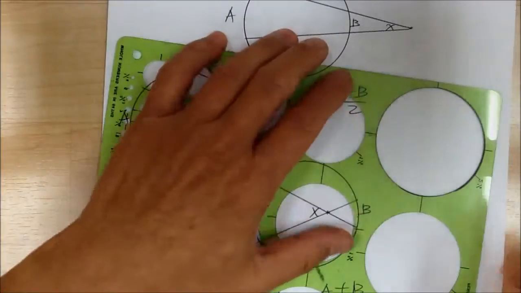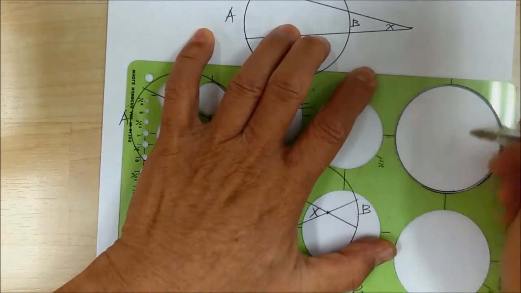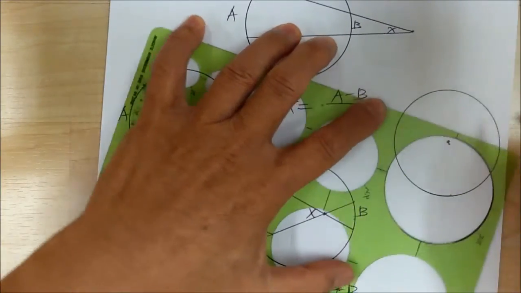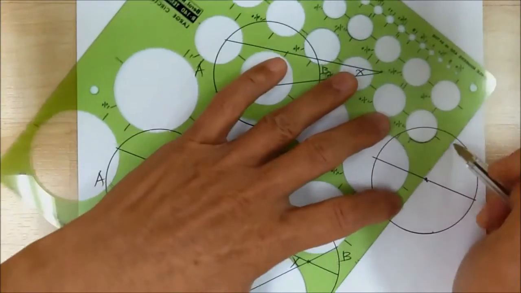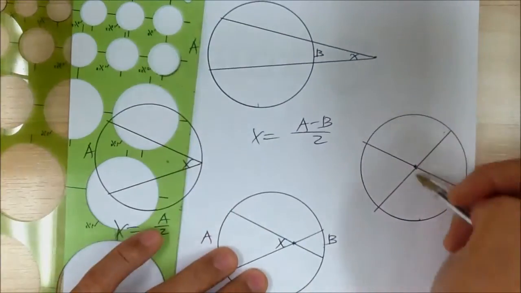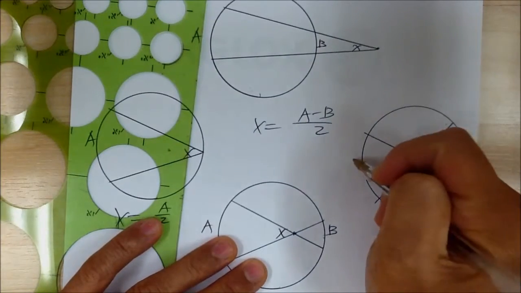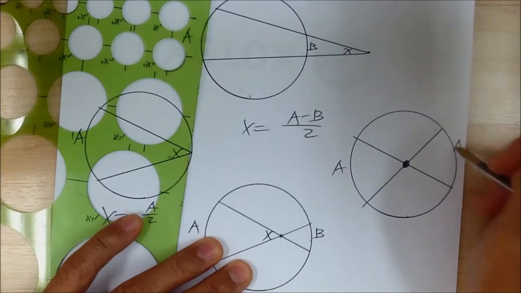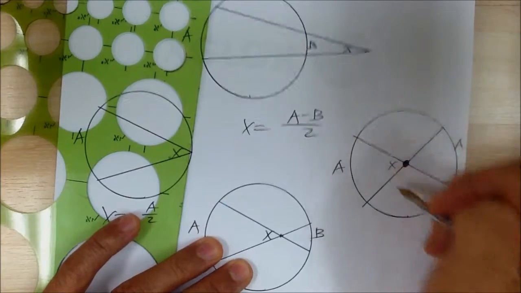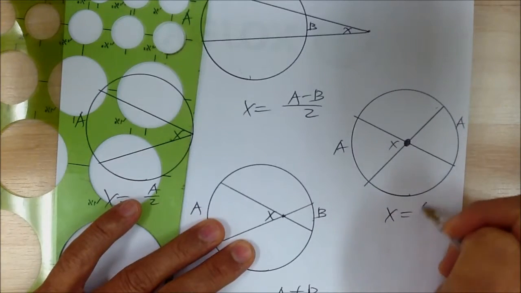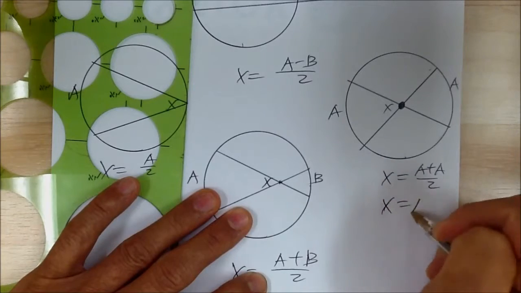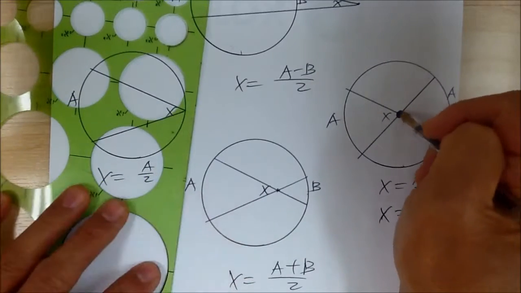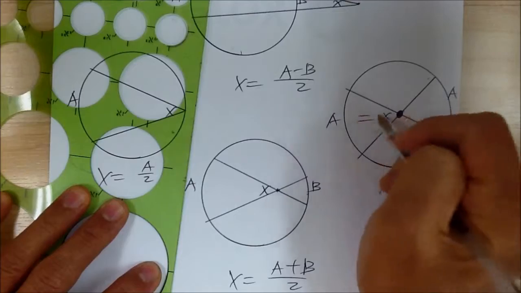Now another situation, if it's the center. If this is the center, then in this case this would be a and a, because they're the same. So x will equal a plus a over 2, so x will equal a. If the vertex is the center, x will equal a.